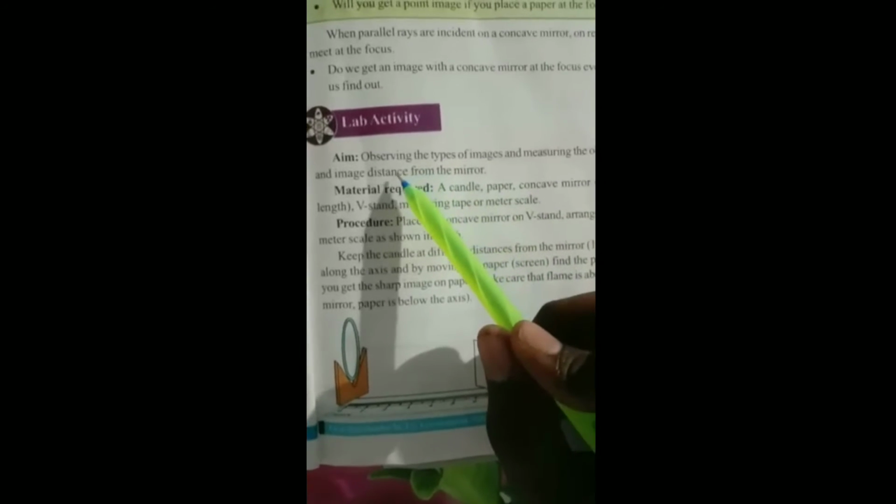Okay now friends, I will explain the lab activity. You can understand the lab activity simply by seeing this diagram. Friends, my request: don't skip the video. If you skip the video, you will lose the main points. Please understand the lab activity carefully. After that I will read it.